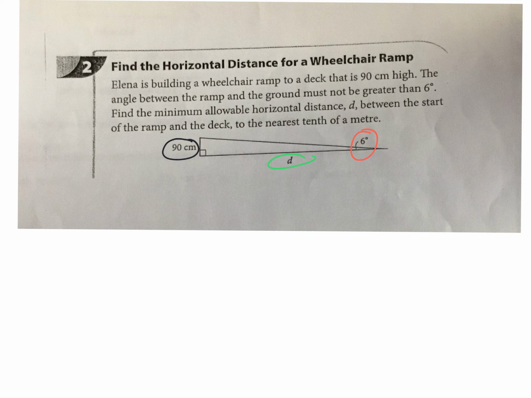So we need to find this, between the start of the ramp and the deck, to the nearest tenth. So we round it to 1 decimal place. So first step, we have our triangle. I'll draw it here, 6 degrees. This is 90, and I'm going to call this X. This is 90 centimeters. So we label the triangle.